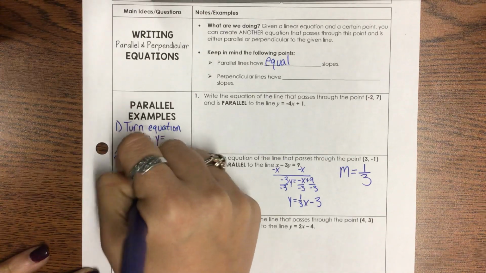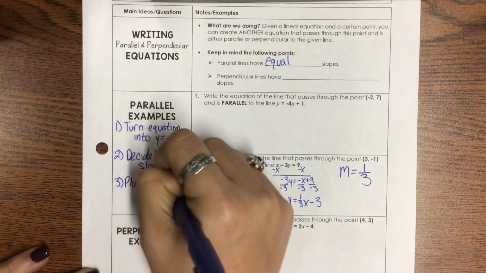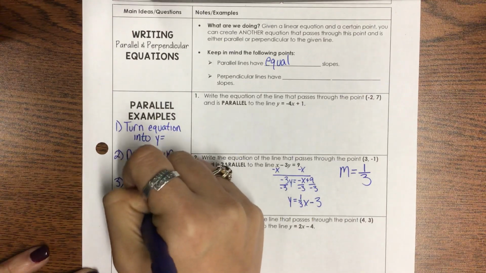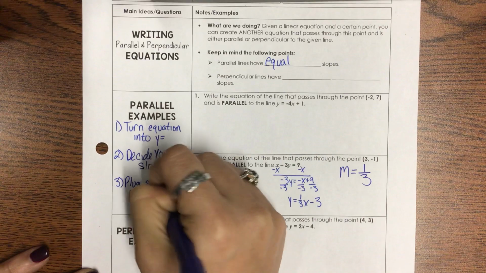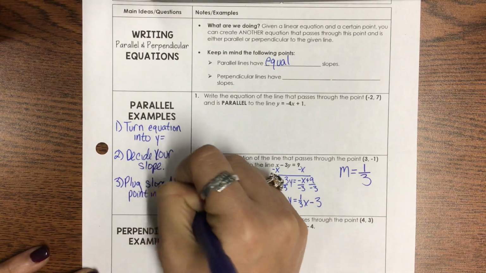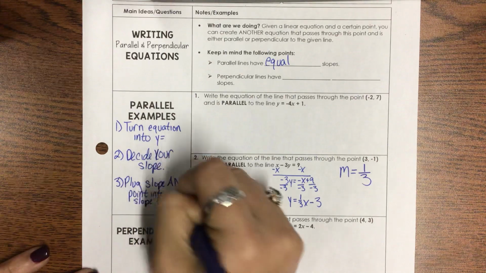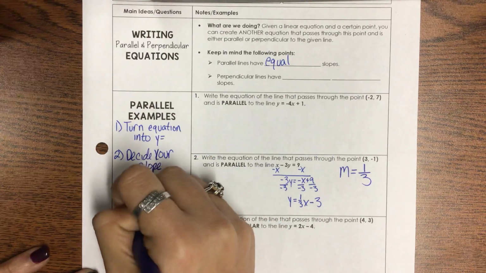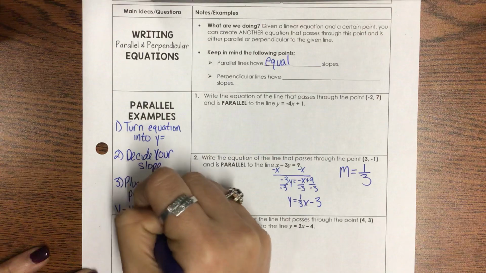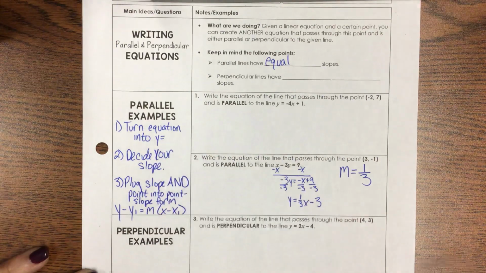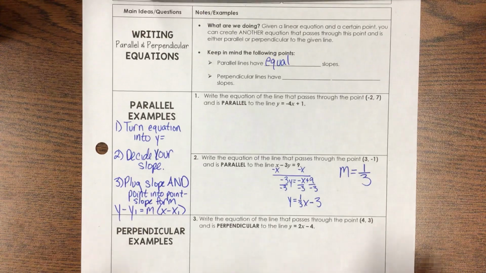Then I'm going to plug slope and my point into point slope form, which is that y minus y1 equals m times x minus x1. If you need scratch paper, absolutely get it.